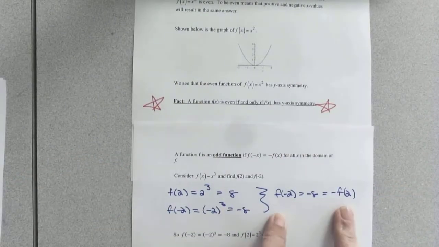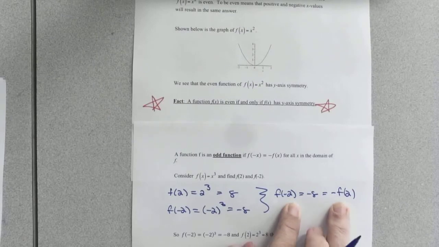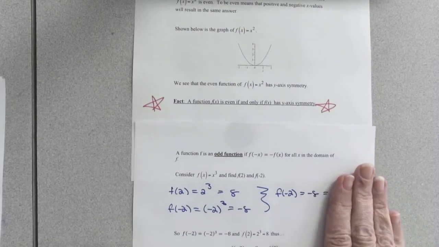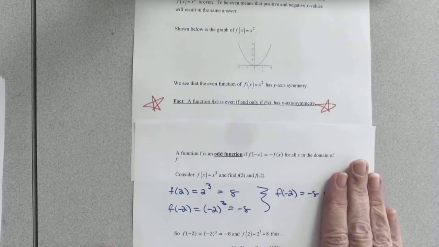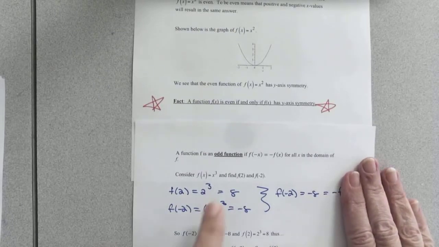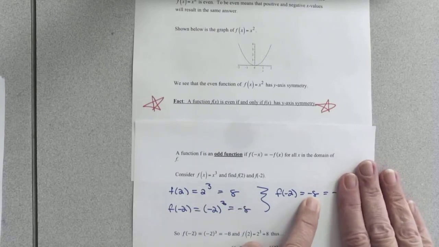Now you don't have to worry. I know that's confusing some of you. F of negative 2 is negative 8. So then I just still have that negative, and then remember what f of 2 is. F of 2 was 8, so I leave my negative there.